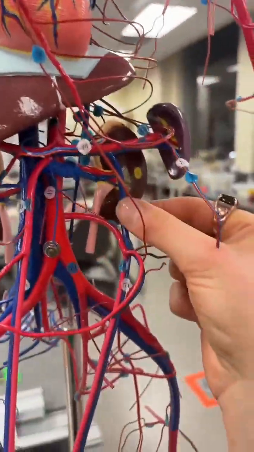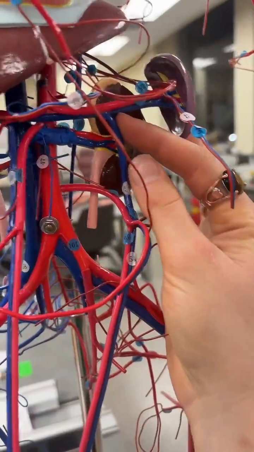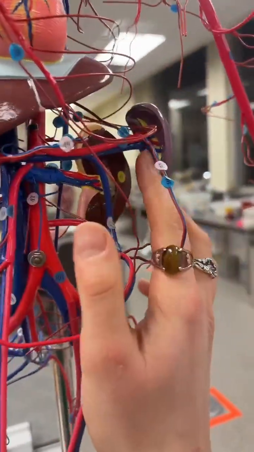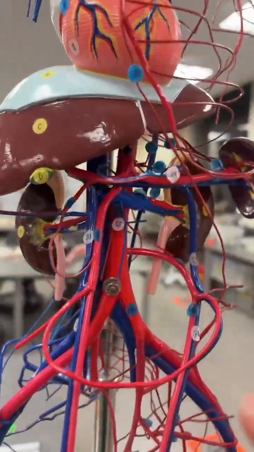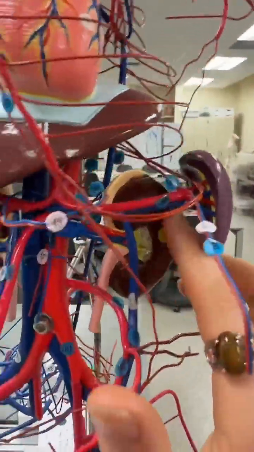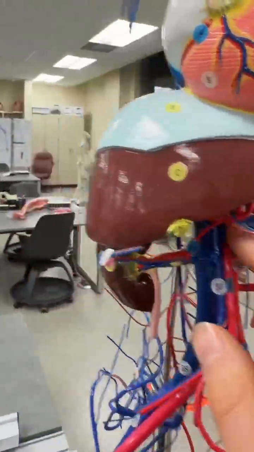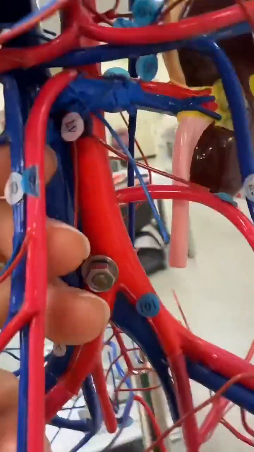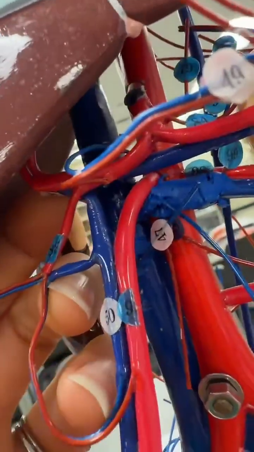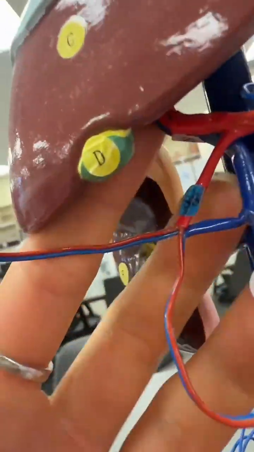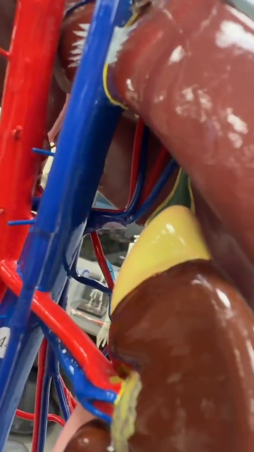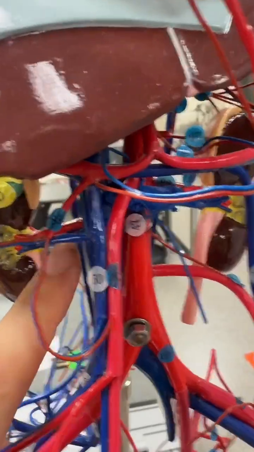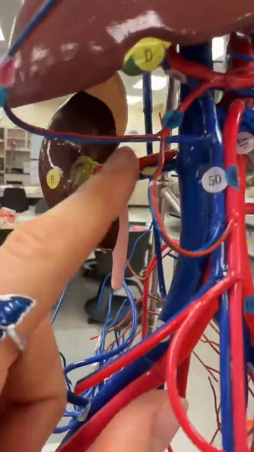So this would be the inferior mesenteric vein going into the splenic vein. This would obviously be the splenic vein, and I don't see where exactly the gastric is, but pretend it's also going into here. Then you see how this right here is the superior mesenteric, and it's going to join that splenic vein into the hepatic portal vein in the liver. The renal veins go straight to the inferior vena cava.